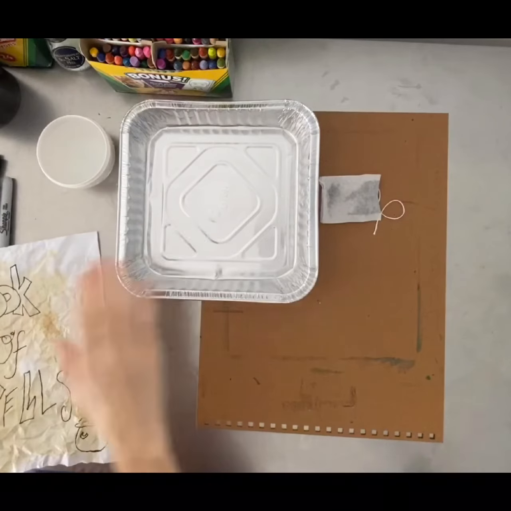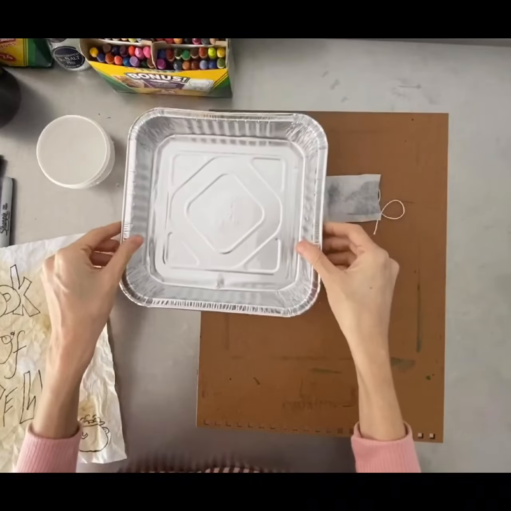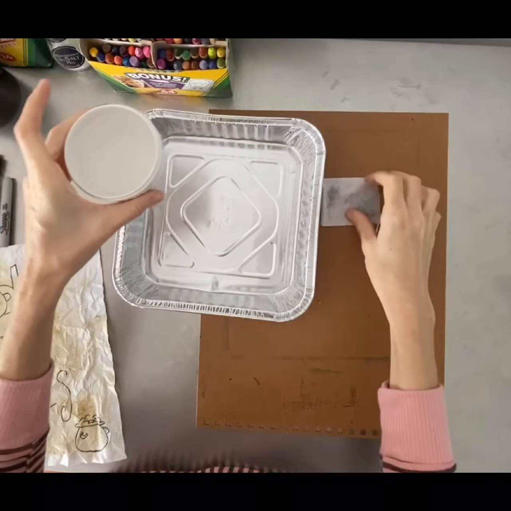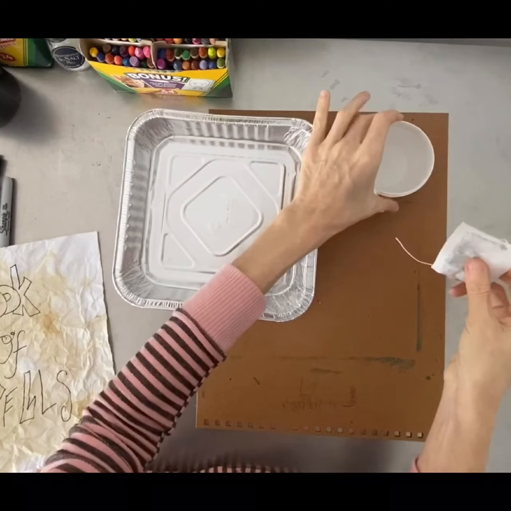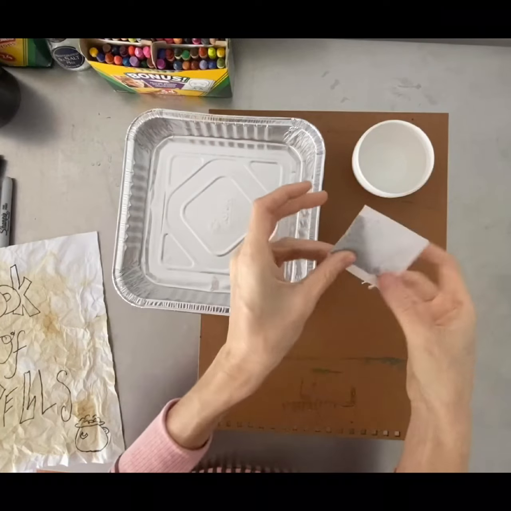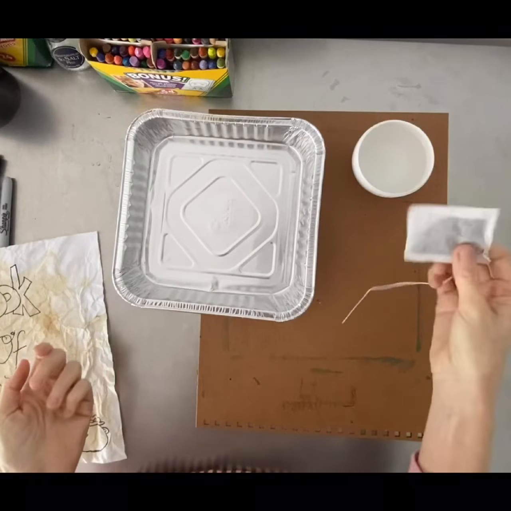What you need is either do this over the sink. I do them in these little tins because then I can easily move it around. Some warmish water, not too hot, because I don't want you to burn your little fingers, but a tea bag. If you don't have tea bags and your parents drink coffee, coffee works well with this too. I don't drink coffee, so we're using tea.